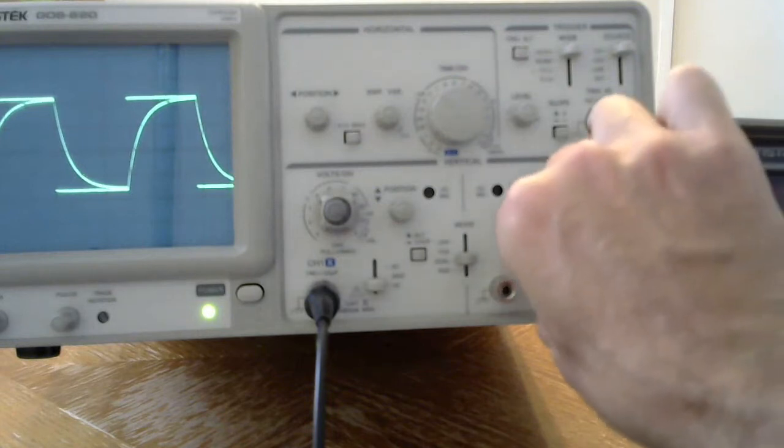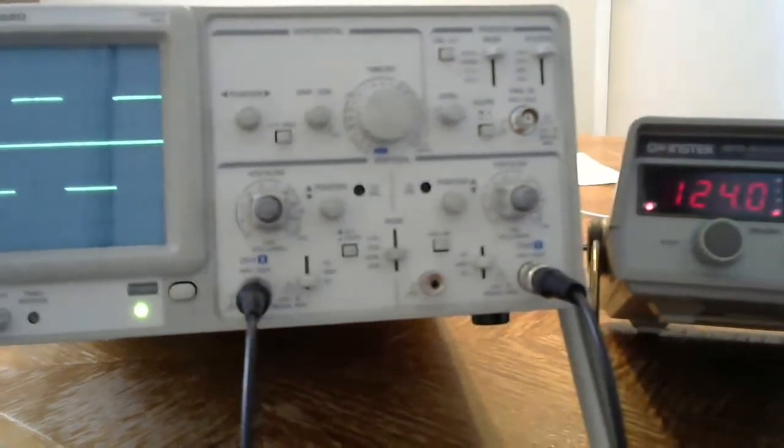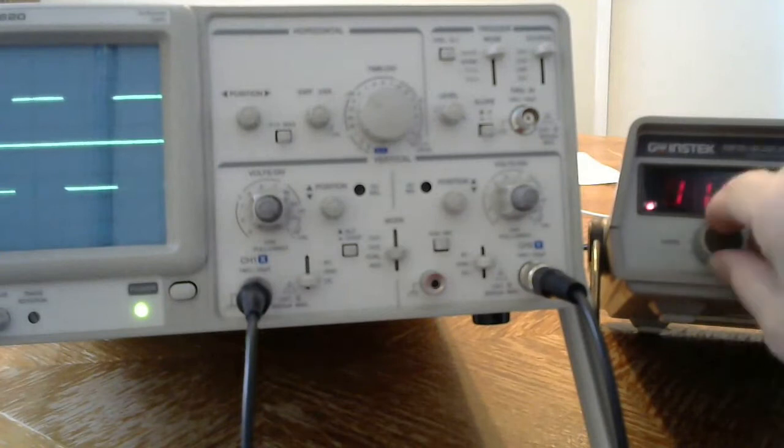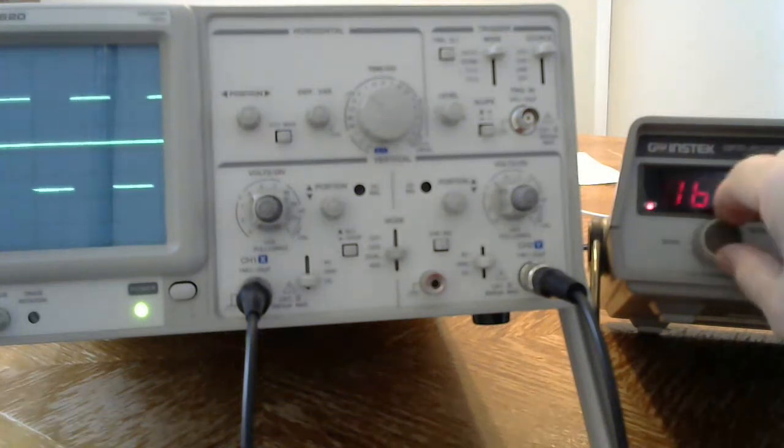Let me turn off the second signal so you can just see the first signal. Okay, that's the on-off switch. Notice that as I increase the frequency, the on-off happens faster and faster. As I increase the frequency, so it's turning on and off more times per second, you see more and more cycles on the screen. As I decrease the frequency, you see fewer and fewer cycles.